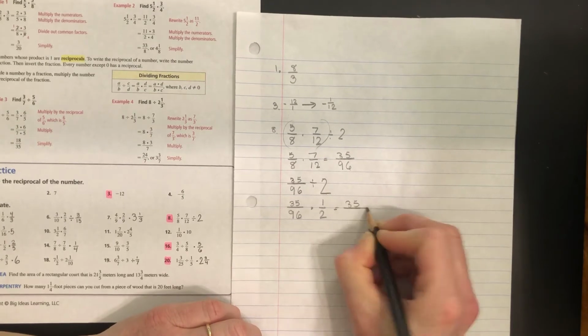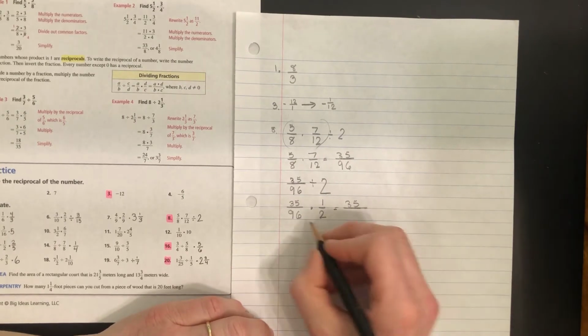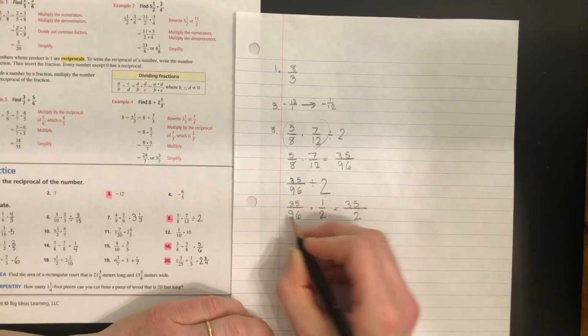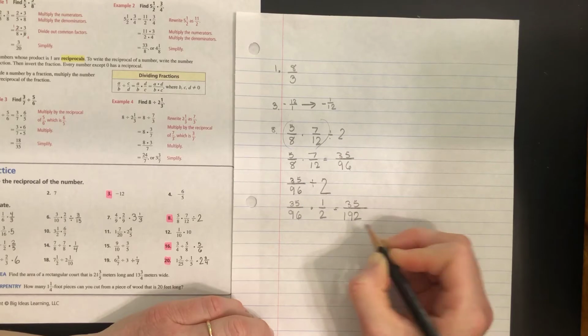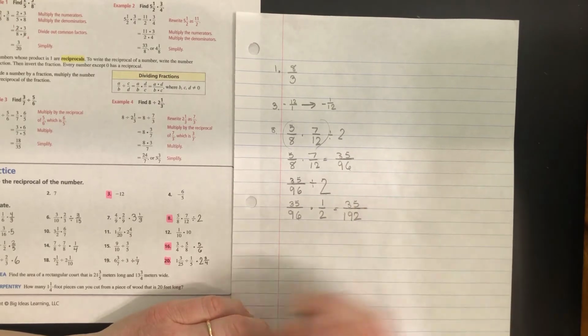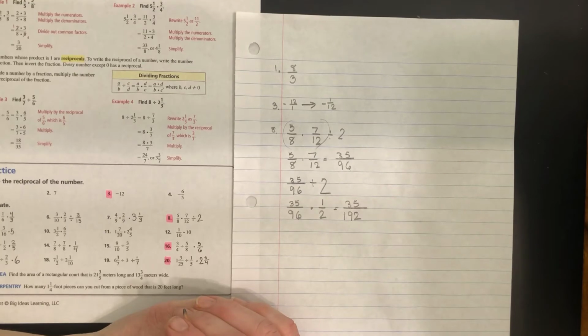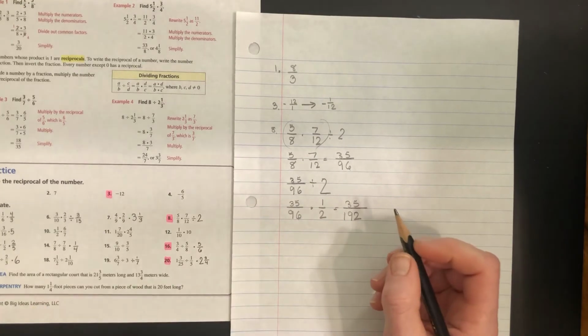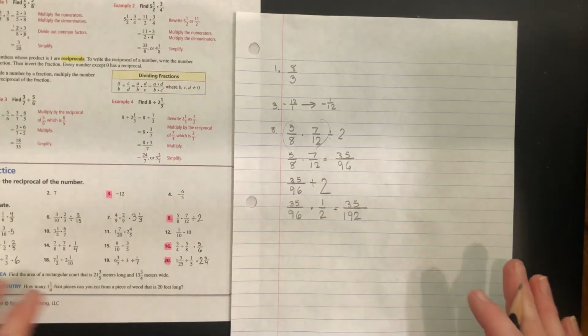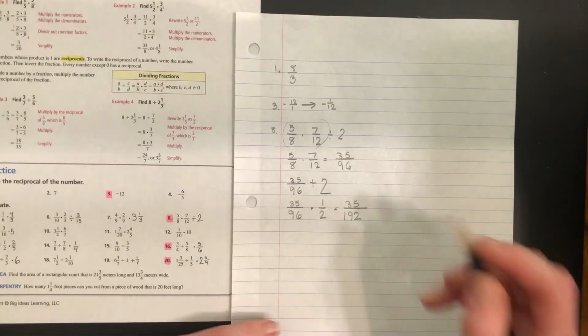35 over, see, 2 times 6 is 12, 19, 192. That is not reducible. That is your final answer for number 8. You do not have to write your answers over there. There's not enough room. It'll be too messy. Write your answers here.